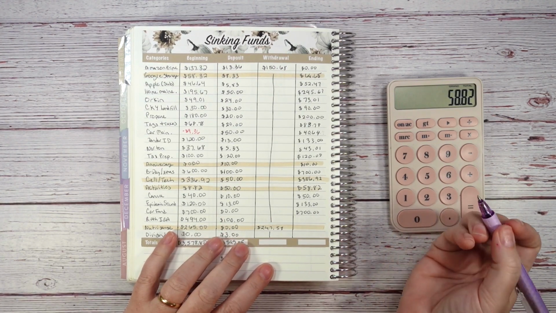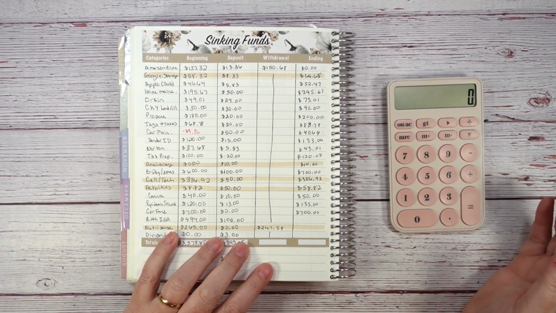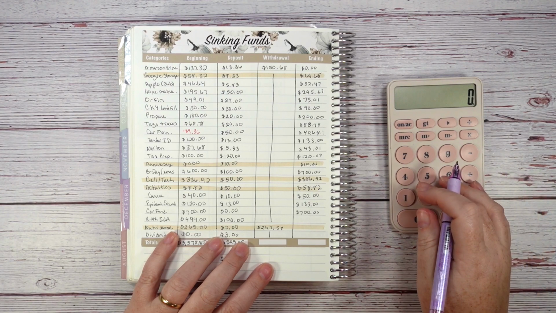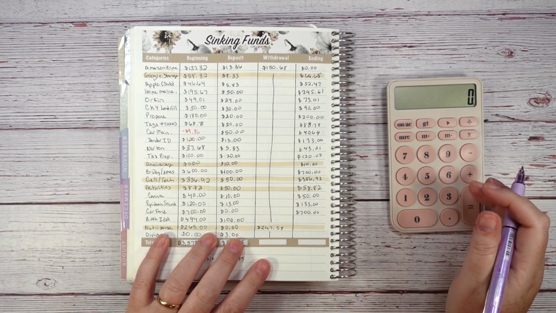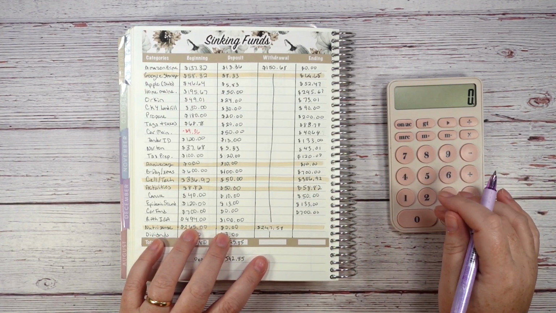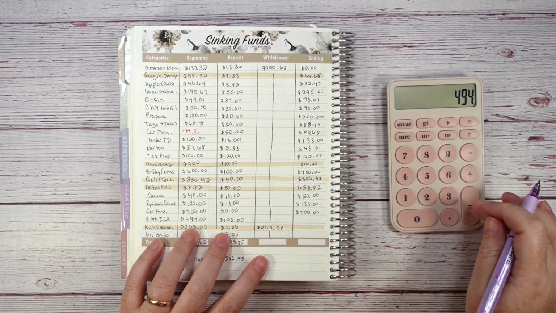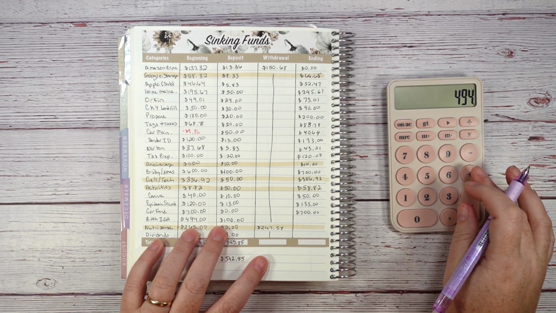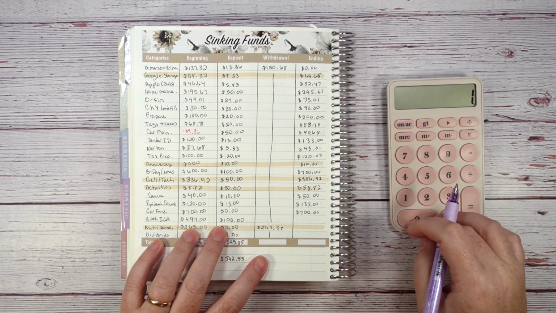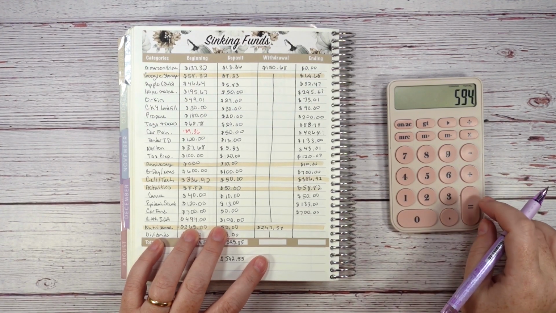And so Roth IRA, after I turn 50, I should be able to put another $1,000, though I've used some of this money for other things. I'm trying to keep it going. And so I'm at $594. Yeah.